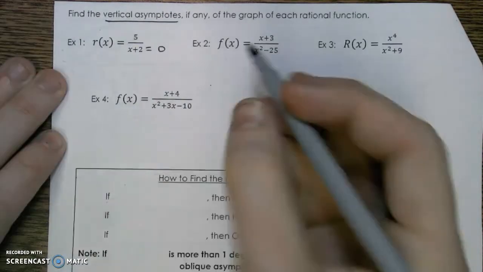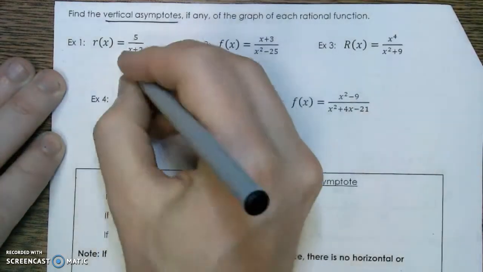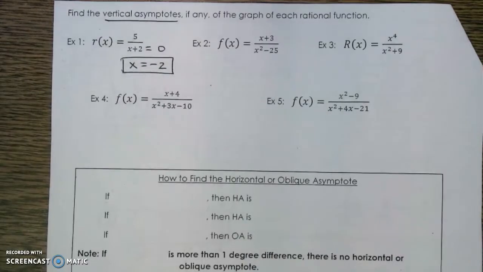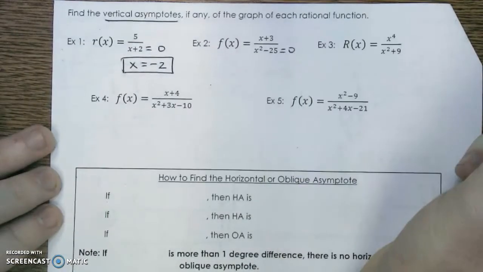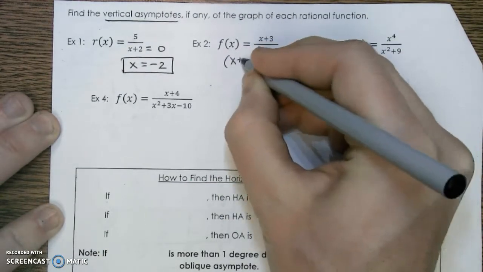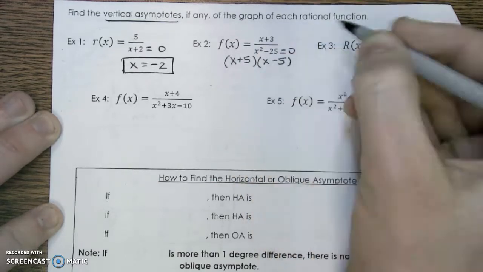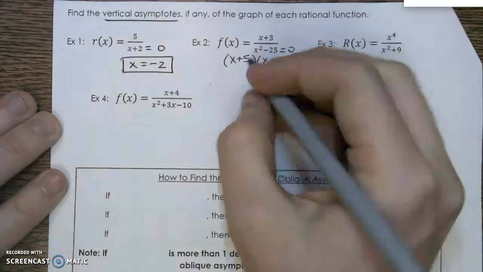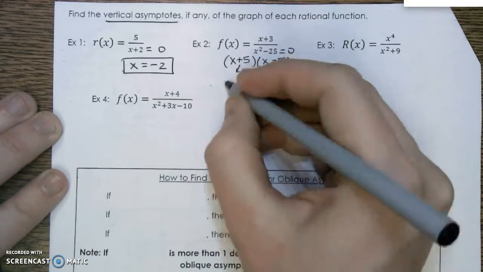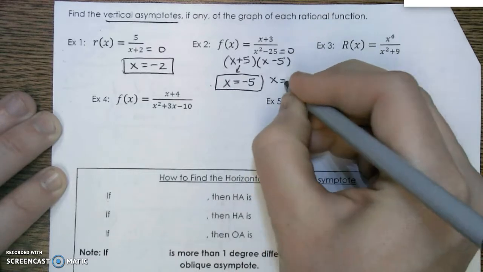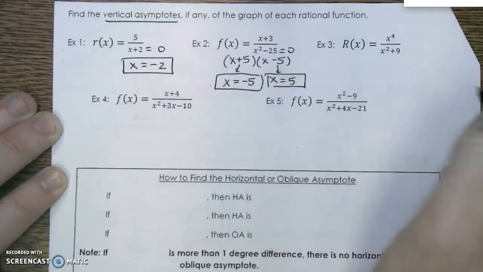So here we're going to subtract 2 to the other side. And so I've got a vertical asymptote at x equals negative 2. Here, if I set this equal to 0, you can either factor it or you can add 25 and take the square root. Factoring is sometimes better because you don't forget about your plus or minus when you take your square root. Here you can see that you're getting 2 vertical asymptotes. You're getting x equals negative 5, that'll make 0, and you're getting x equals positive 5, that'll also make 0 on the bottom.